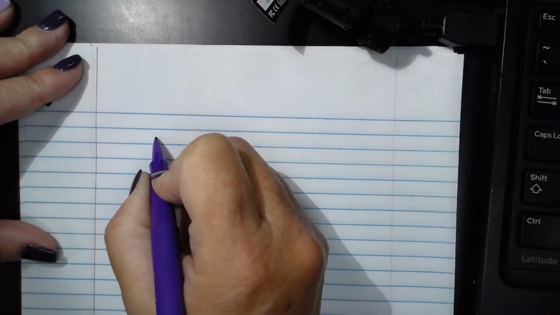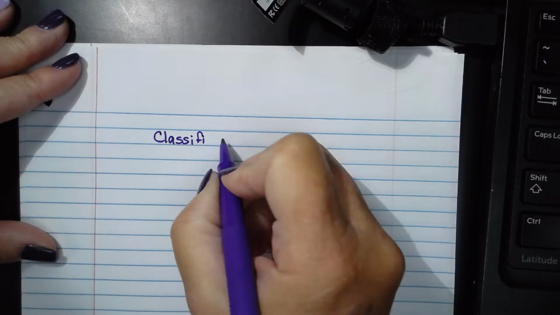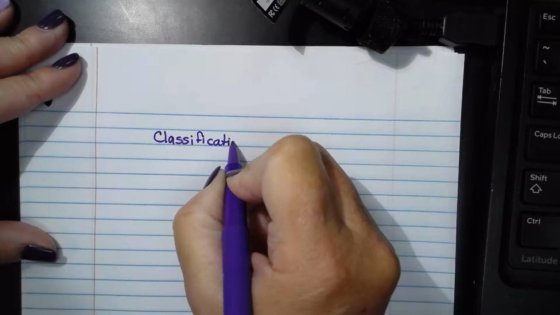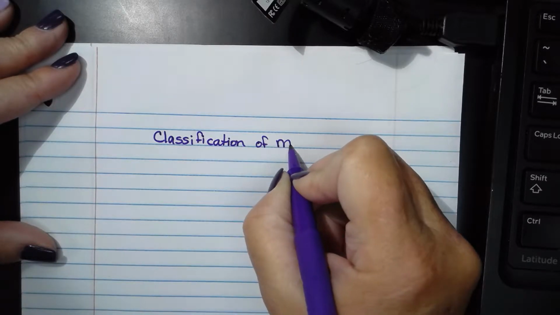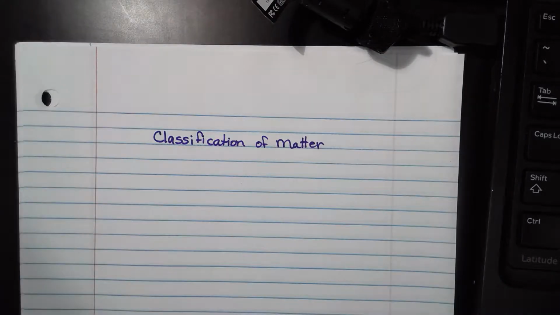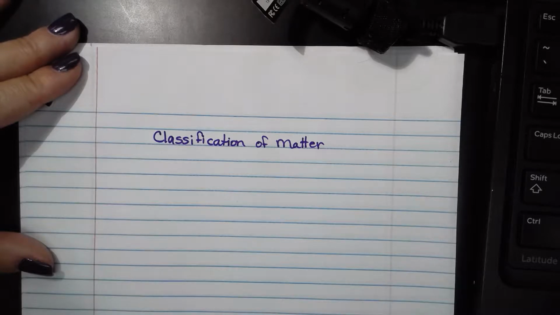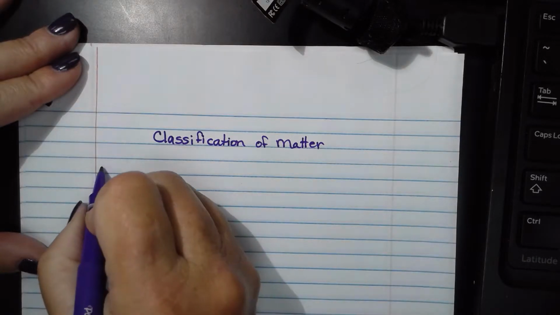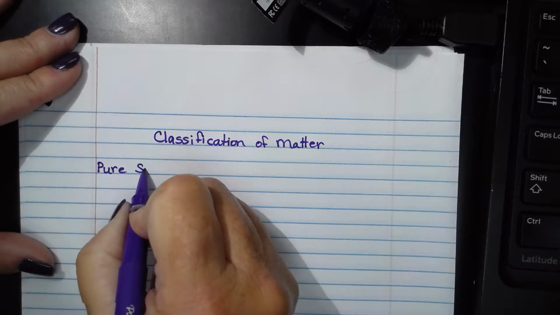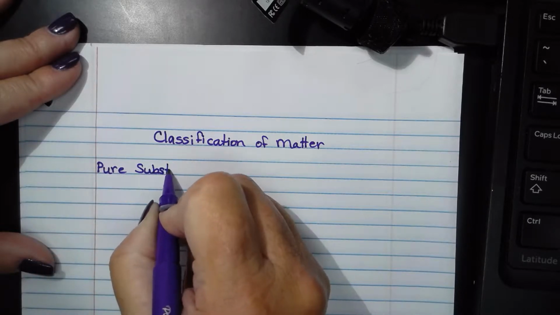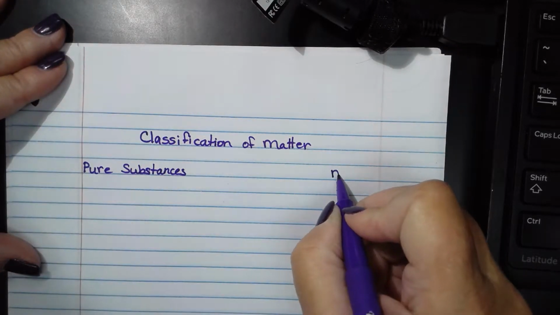This video is to give you a brief overview of the classification of matter. So, what we're going to be talking about is when we look at substances and look at their properties, how do we sort them? Basically there are two main categories. We have pure substances and we have mixtures.